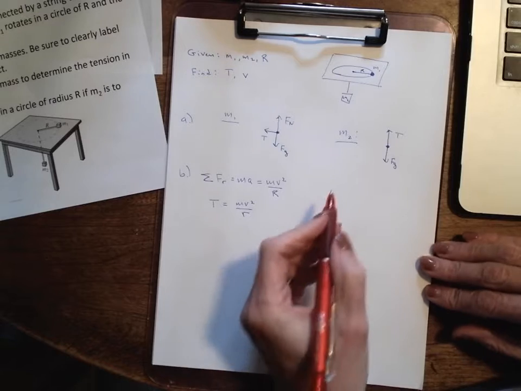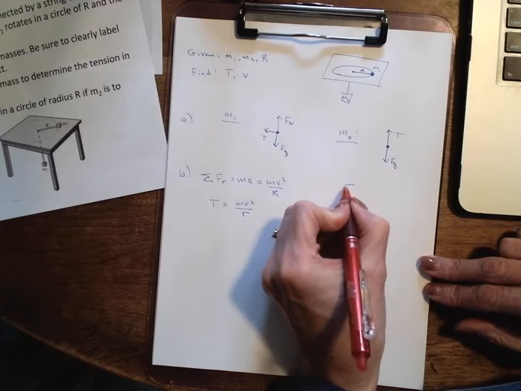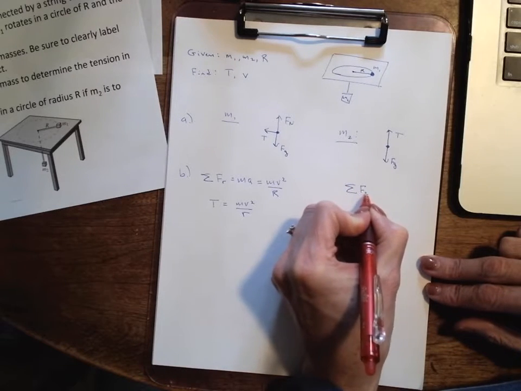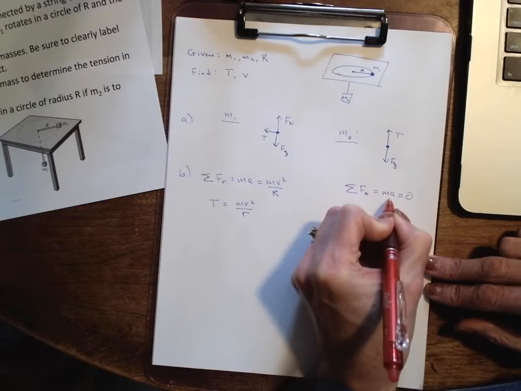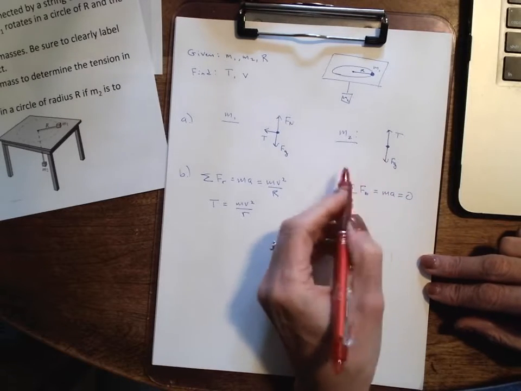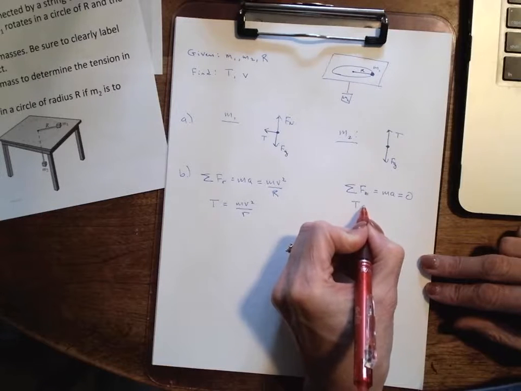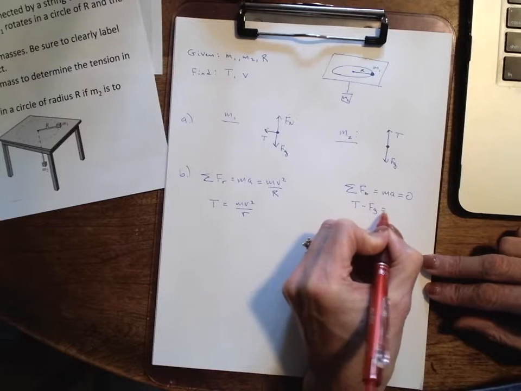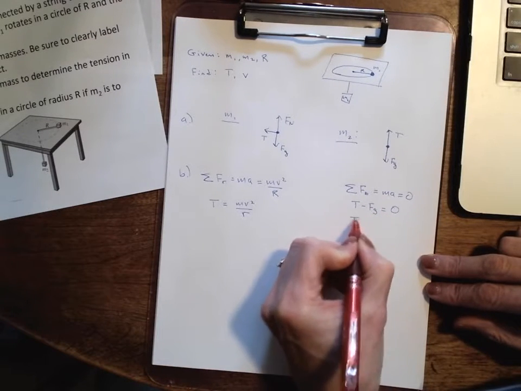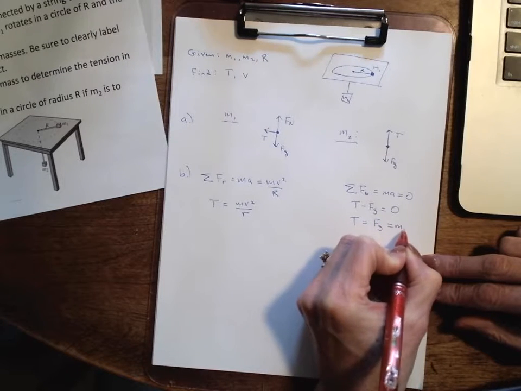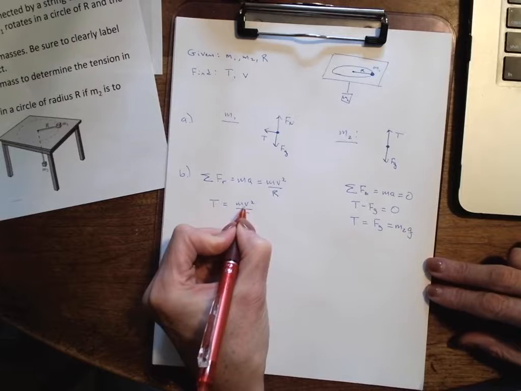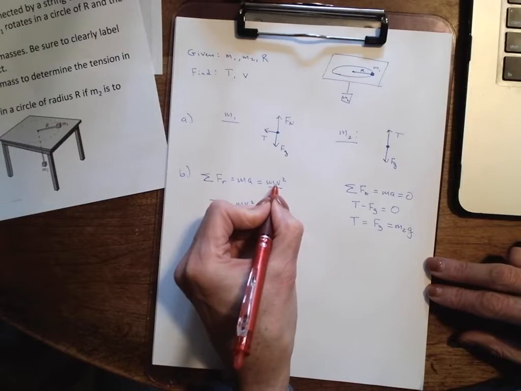Now thinking about M2, the only forces we have are in the z direction, and that's equal to ma, and because we're not moving, that's equal to 0. So my forces in the z direction are tension up, minus Fg, is equal to 0. Tension is equal to Fg, and that's equal to M2g. And this over here is equal to M1.